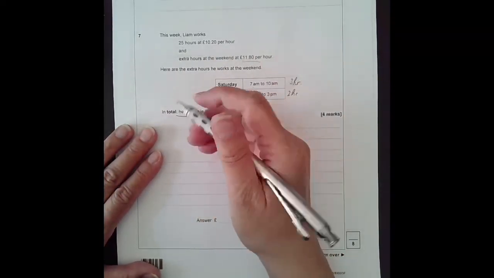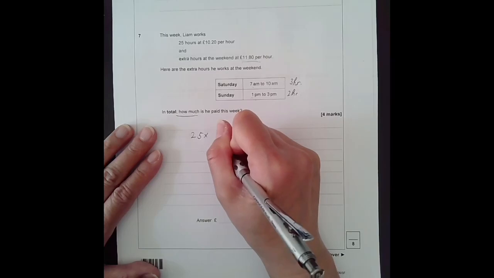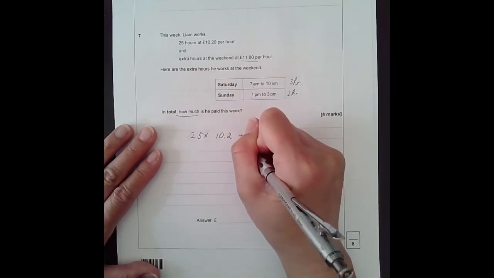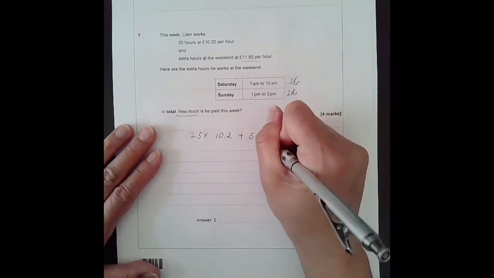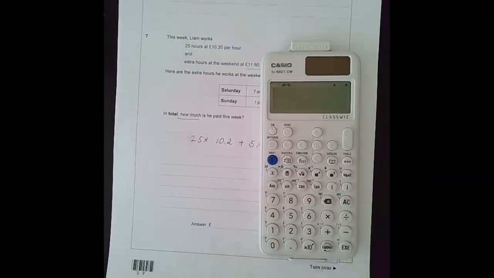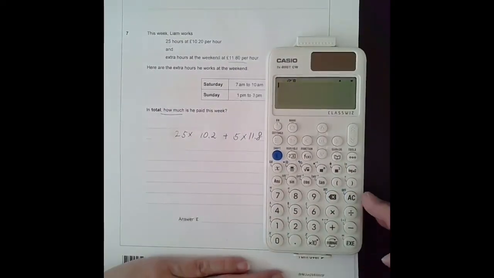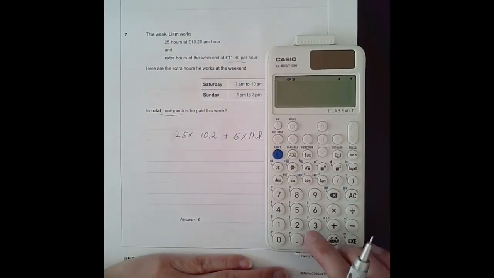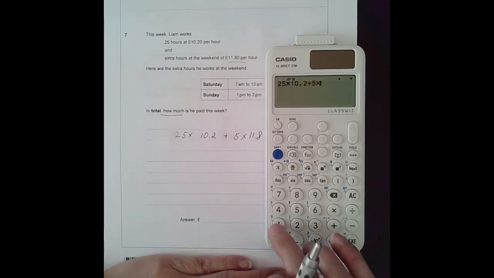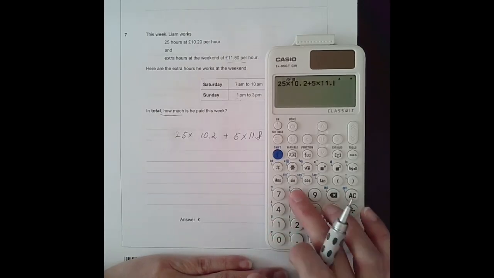So we will have 25 times 10.2 plus the 5 hours times 11.8. I'm not going to risk this one with my mental maths, so let's do the math test. 25 times 10.2 plus 5 times 11.8.